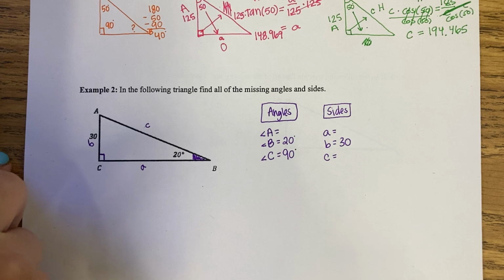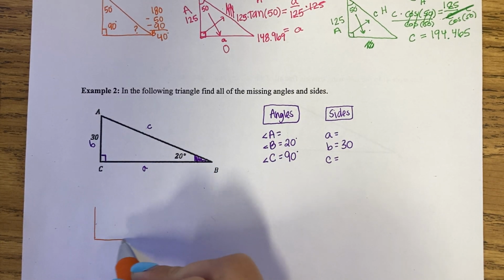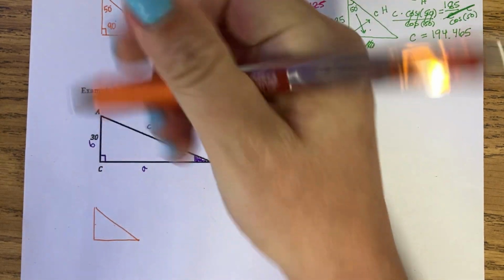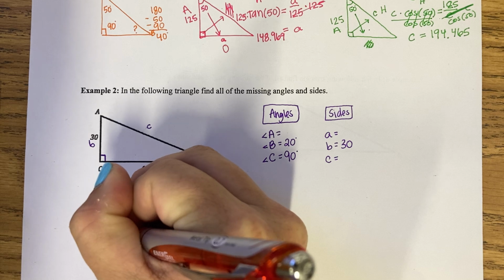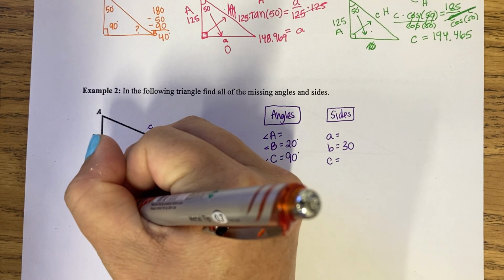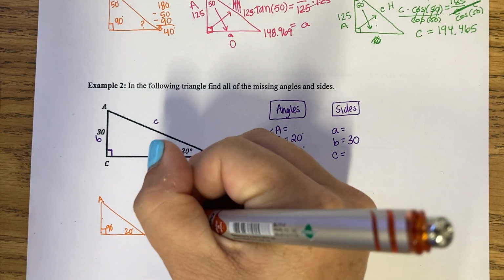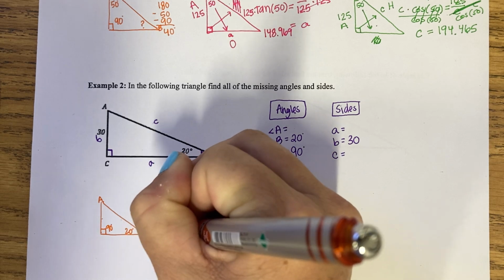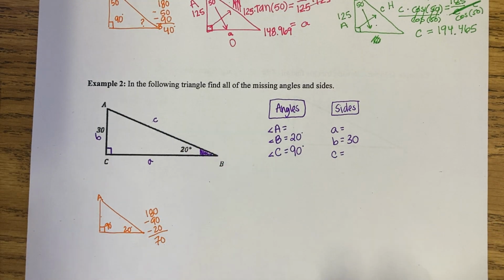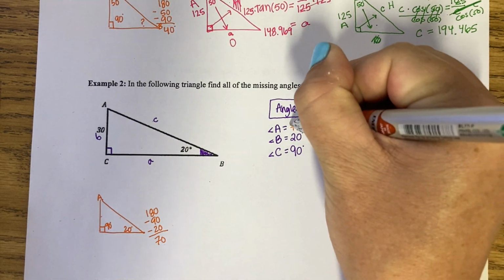Okay, so I'm going to start with my angle first. I know that my angles are 90 and 20. So then if I'm finding angle A, 180 minus 90 minus 20 is 70. So I'm going to put that 70 right here. That's my angle A.